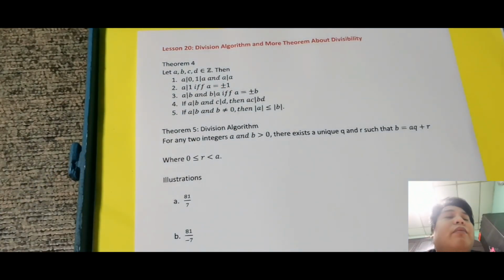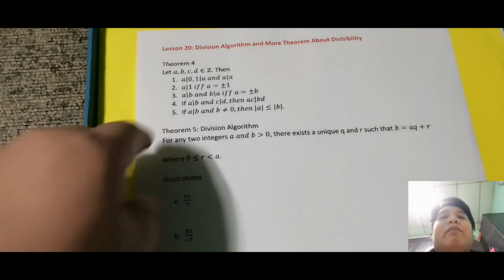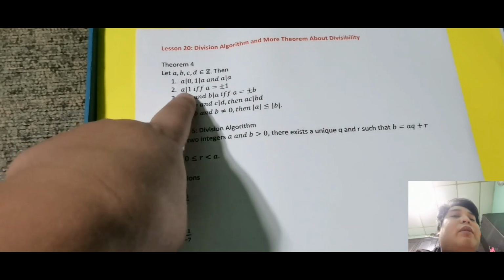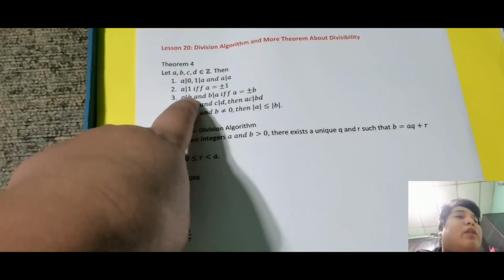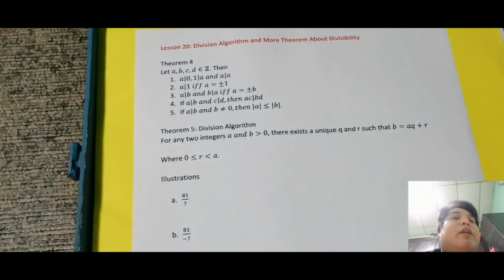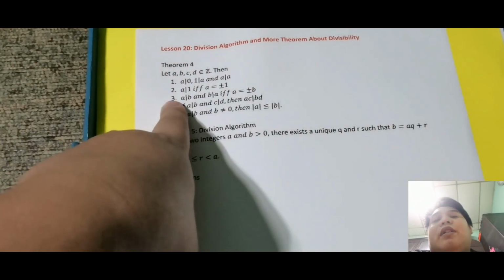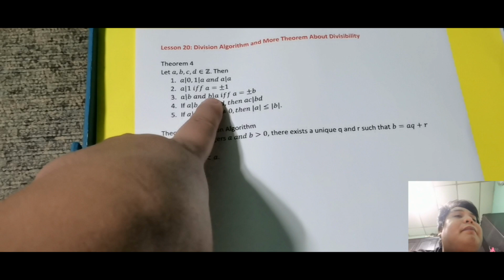Next is number 2. A divides 1 if and only if A is equal to positive or negative 1. So, tama naman yun. Kung positive 1 yan, so 1 divides 1, negative 1 divides 1. Okay, then number 3, A divides B and B divides A if and only if A is equal to positive or negative B. So, tama naman yan. Palitan mo lang yung A ng positive or negative B, similar dun sa kabila.